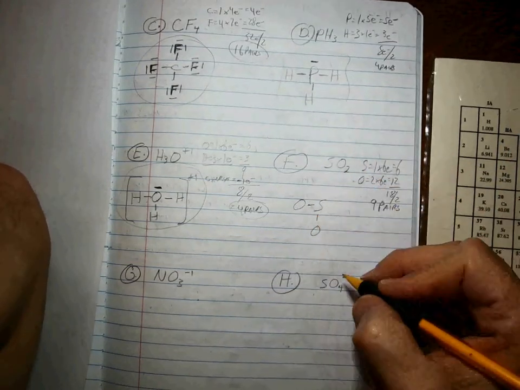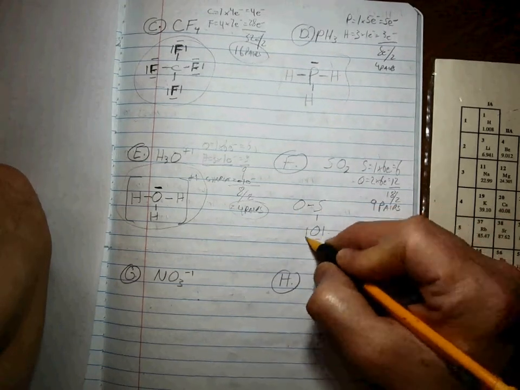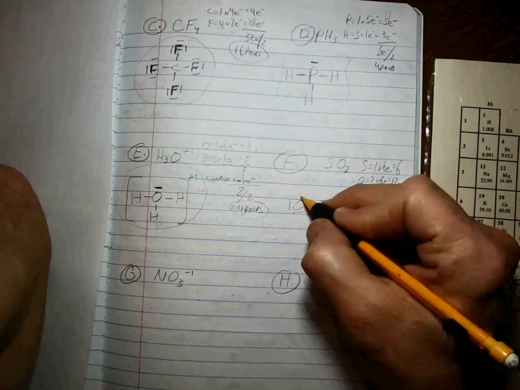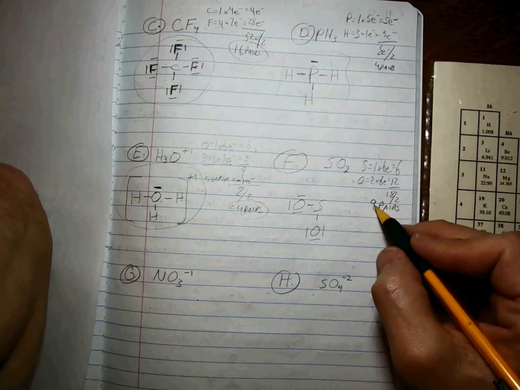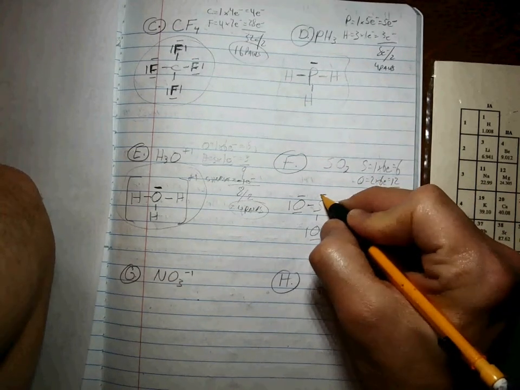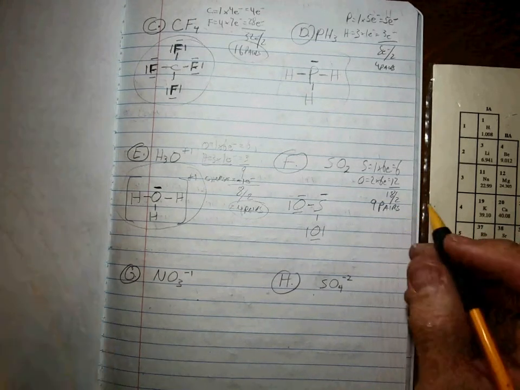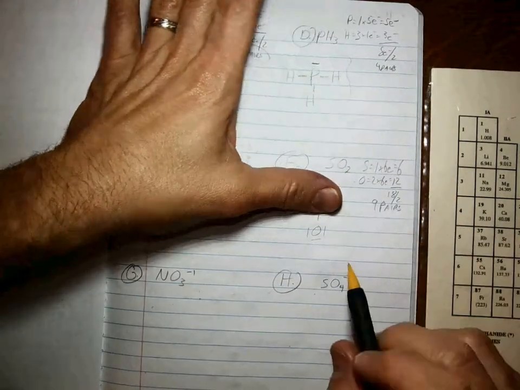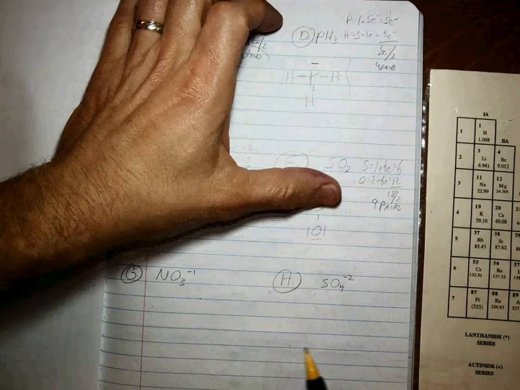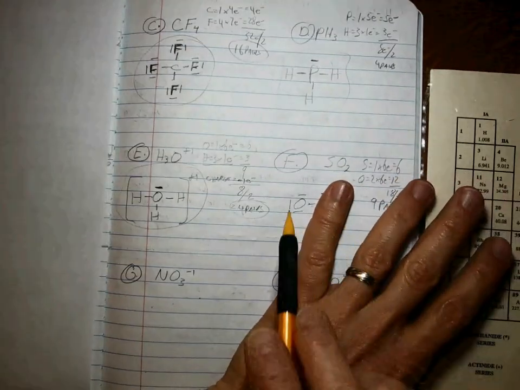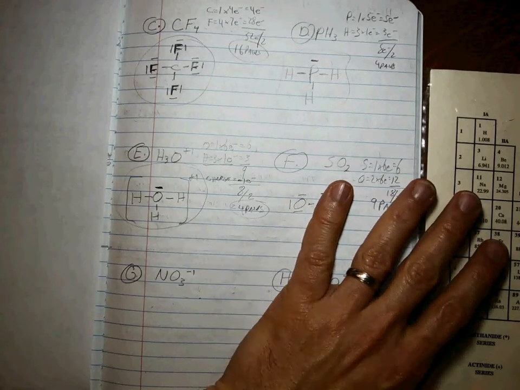1, 2. Now we have to get the outer atoms happy. 3, 4, 5, 6, 7, 8. And then we stick that last electron pair that we have left on the sulfur, 9. Okay, that's it. Well, let's count them up. That oxygen right there feels like it owns 2, 4, 6, 8, so that's happy. That oxygen feels like it owns 2, 4, 6, 8, and it's happy.